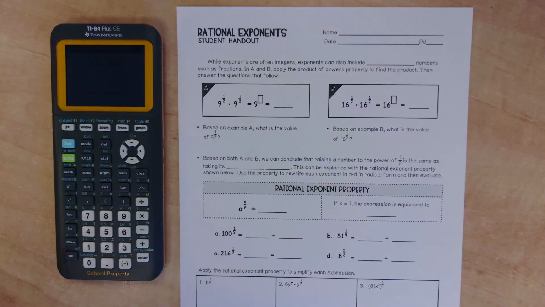Welcome back to our next video, rational exponents. So in our last two videos, we talked about the rules and everything that went into regular exponents, but now we're going to go on to the rational side, which means we're going to start throwing in some fractions, okay?